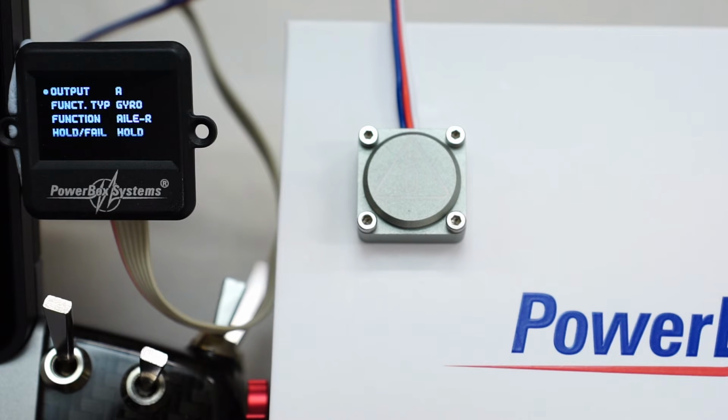Output A is aileron right using the gyro function. Output B, so that's port B on the Mercury's PWM outputs. We've got the elevator right servo, should be plugged in there. Rudder in port C. And you'll notice we've got a couple of entries now pertaining to the vectored thrust nozzle. So we've got vectored thrust, the pitch servo, that has to be plugged into port D for delta.